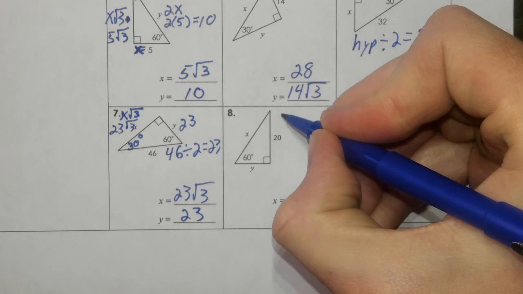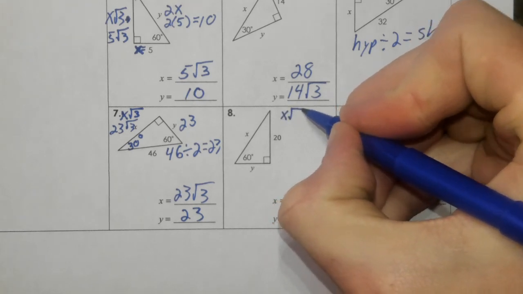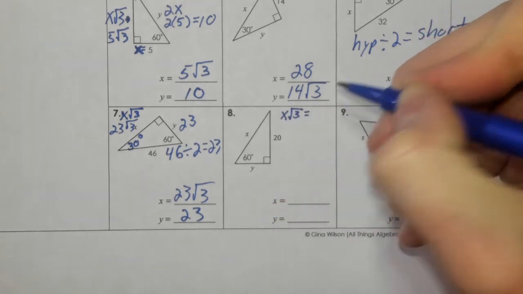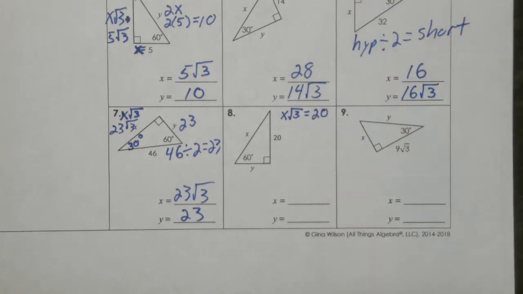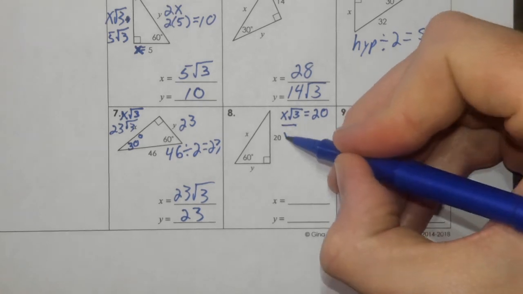So I'm going to take x times the square root of 3, because we said that's how we can represent the long leg, is equal to 20. I'm going to divide by the square root of 3 on both sides.